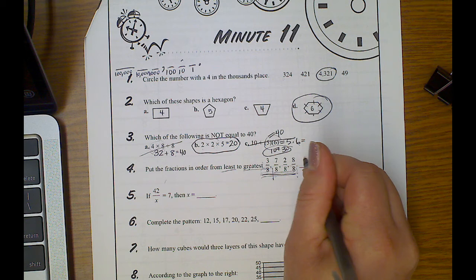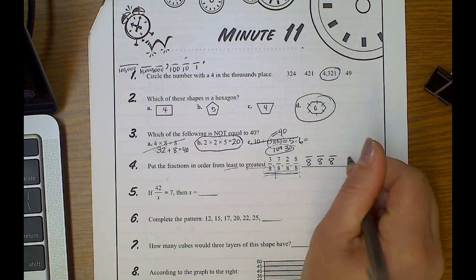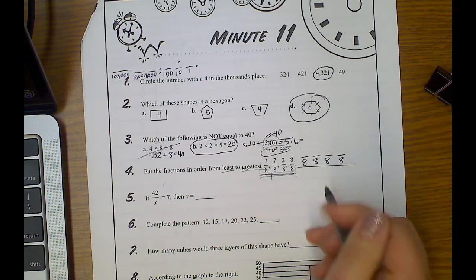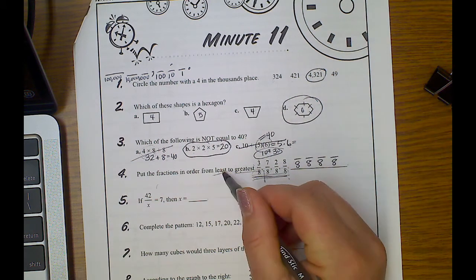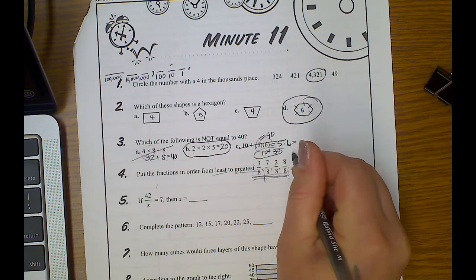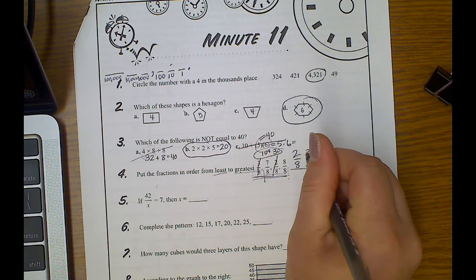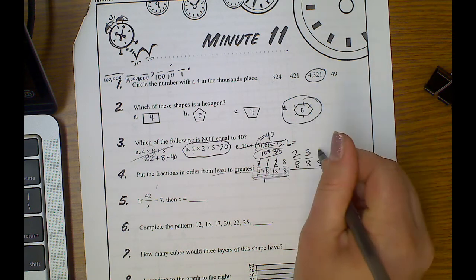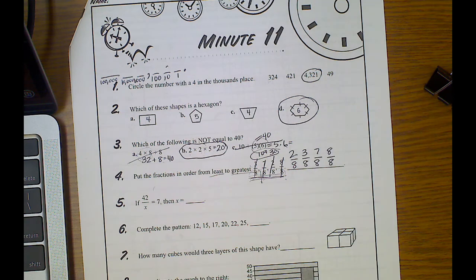So I'm actually going to just do the fractions, the 8's are all on the bottom. And now I'm going to put them in order. Which one's the smallest number on top? So least again first. So 2, and then I'm going to cross it off. 3, 7, and 8. And 8/8 is the whole.